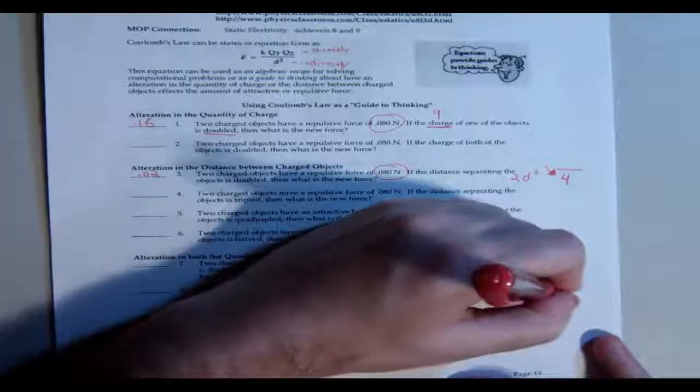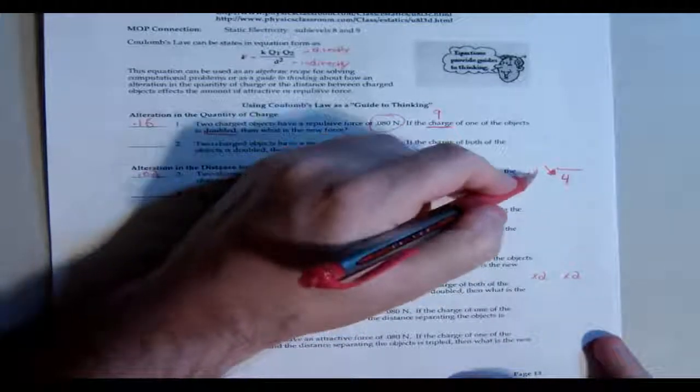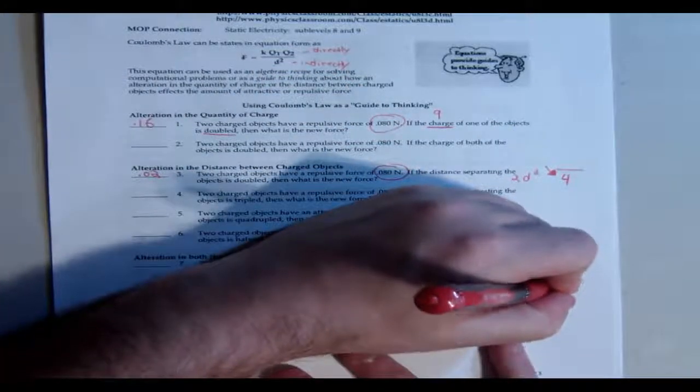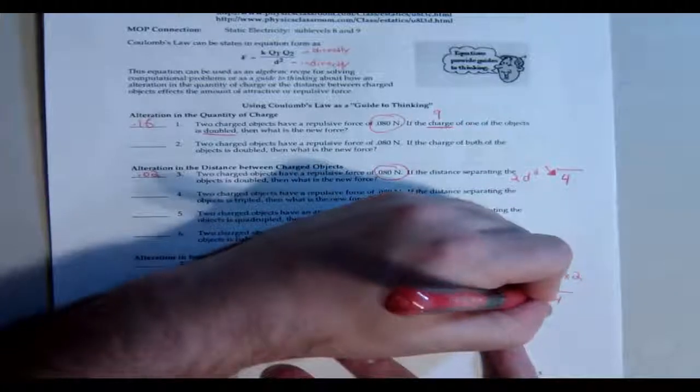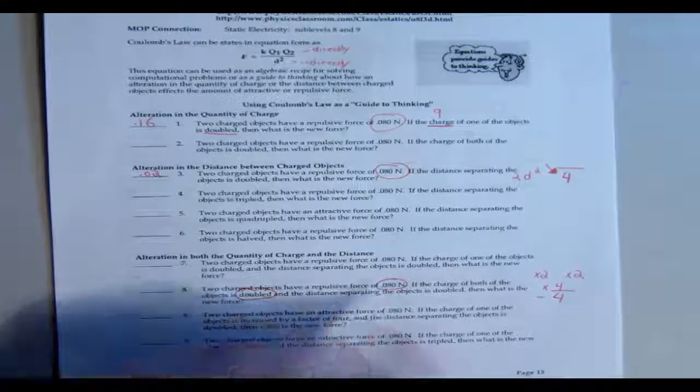So that means, remember, 2d, it's doubled, which means it's divided by 4, right? So what happens if we do times 4 divided by 4? What do you think that's going to do to this? If I multiply it by 4, then I divide it by 4.